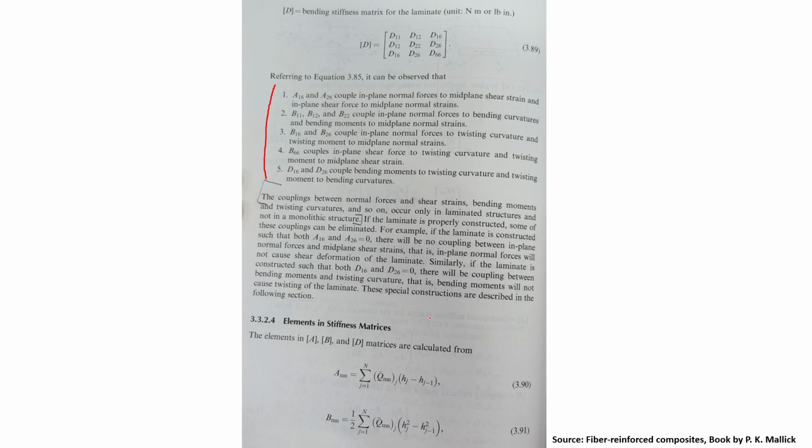Now, how is this ABD matrix formed? The elements in the ABD matrix are calculated from these equations. This is the equation used for finding the whole A matrix. Here Q is the reduced stiffness matrix of any one lamina, multiplied by the location of that lamina, and from that you sum up over all the laminas. So you need the reduced stiffness matrix of each lamina and its location, and from that you can form the whole A matrix.